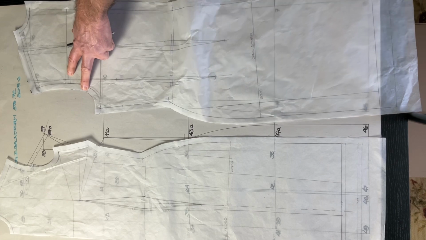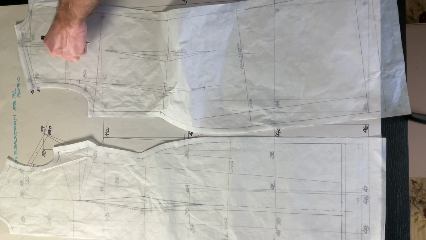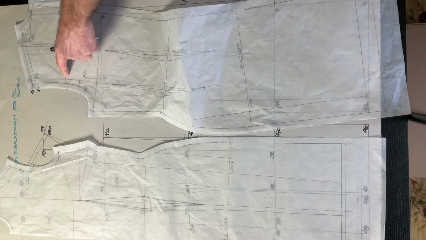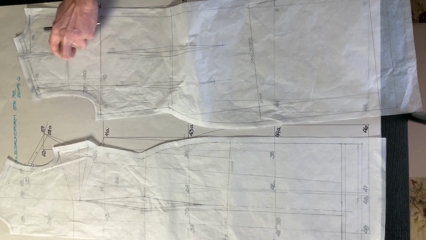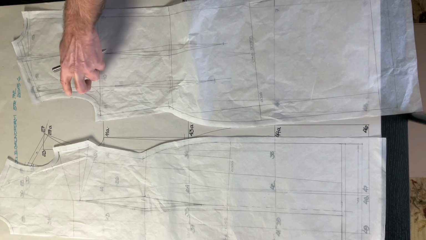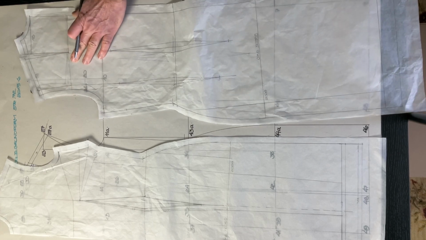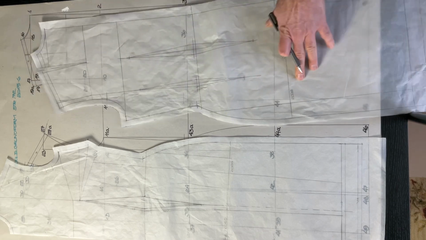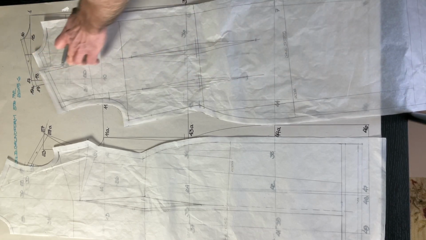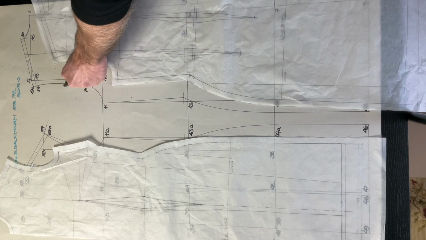Move the pattern up to the other side, and like that you open this part when you draw in the rest of the pattern up here. So you have a shoulder dart instead of this.